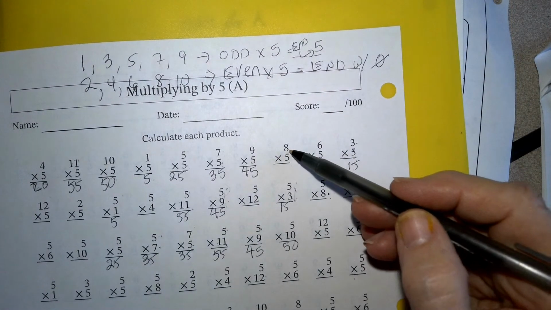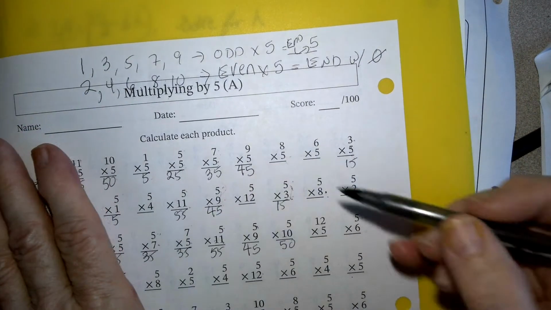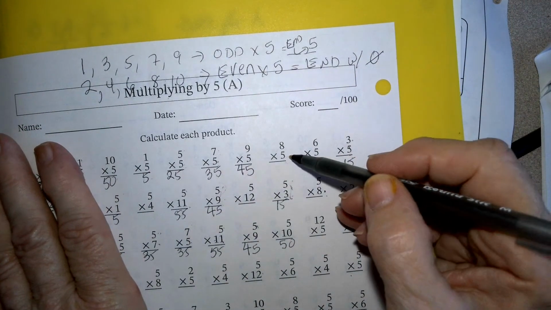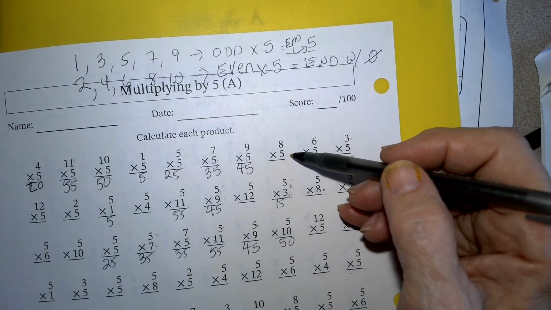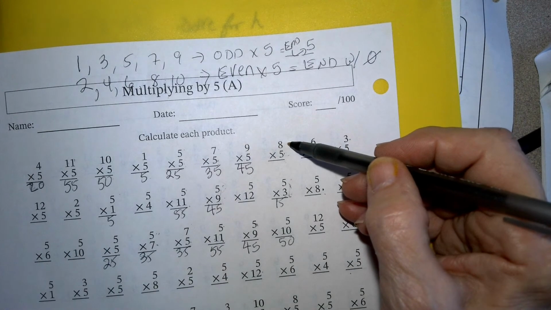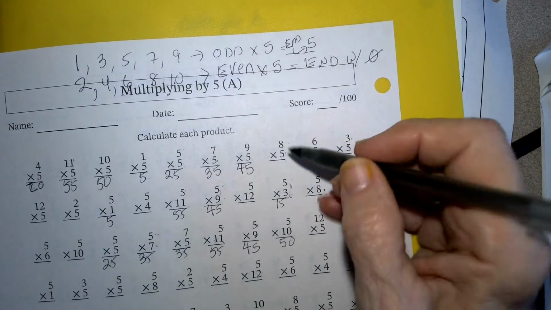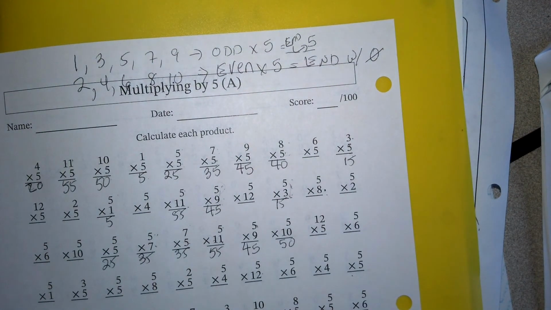Who thinks they know what 8 times 5 is? Gia, 40. And also, listen carefully, evens are easier to use that 10 rule. 10 times 8 is 80. What's half of 80? 40. So if you have even numbers, it makes it very easy.